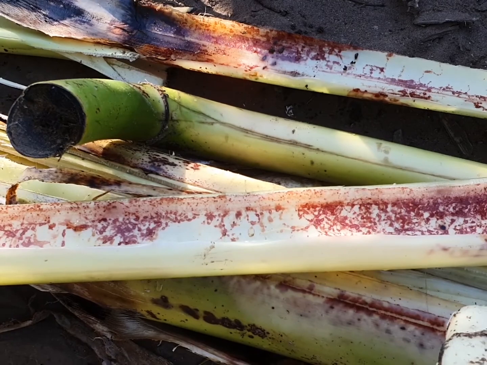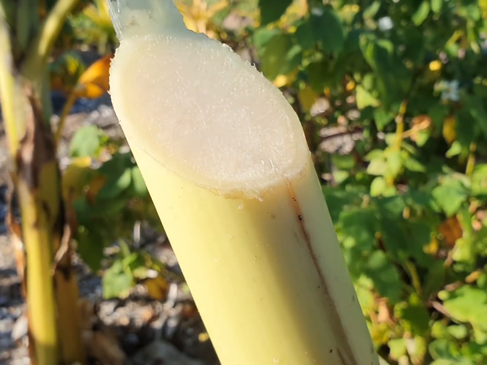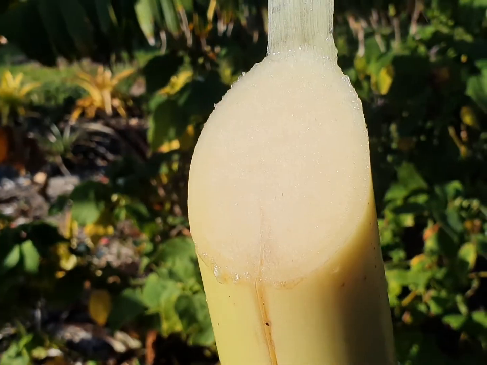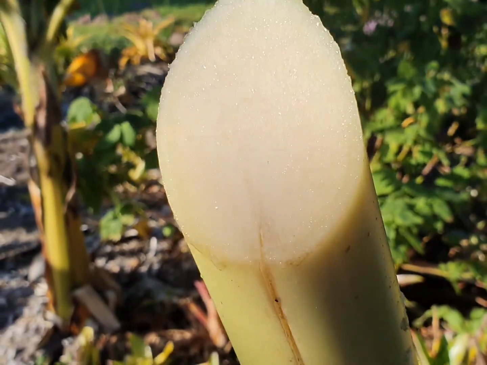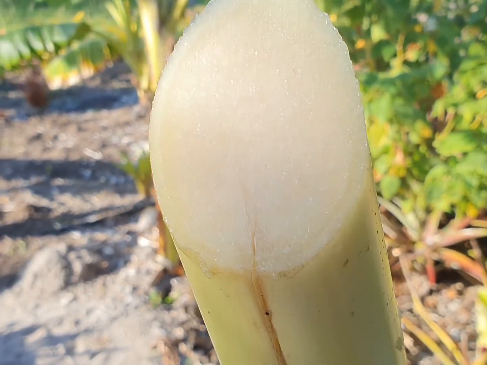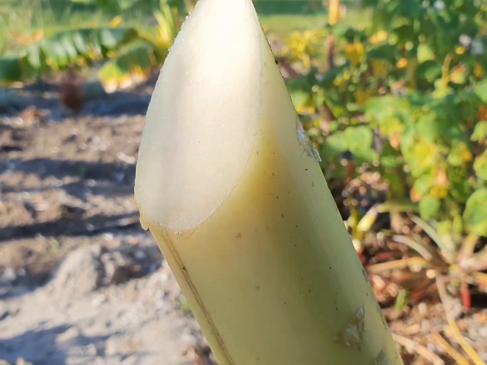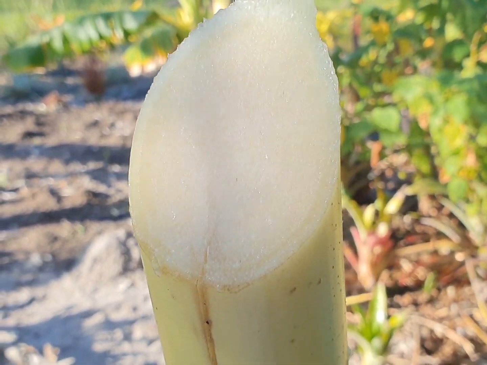Okay, great. Here is just another cross section of the banana's true stem, and you can see that it does not contain any of those leaves that we talked about. Let's see if I can bring that into the shade. It doesn't contain any of those layers of leaves. Right, that is pure and absolute stem.